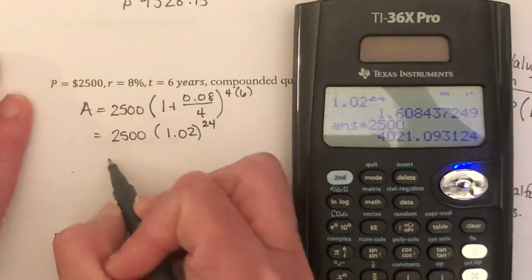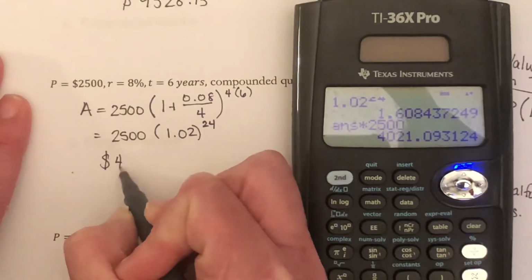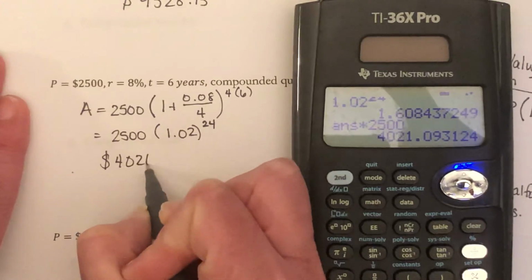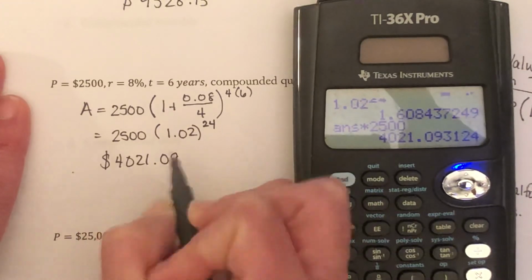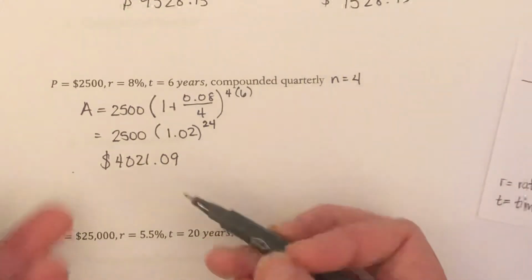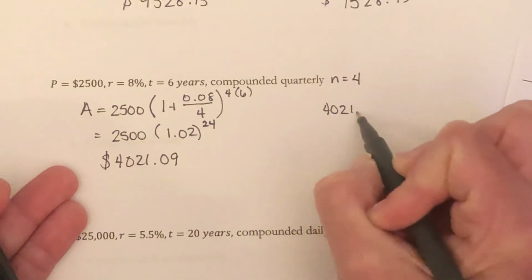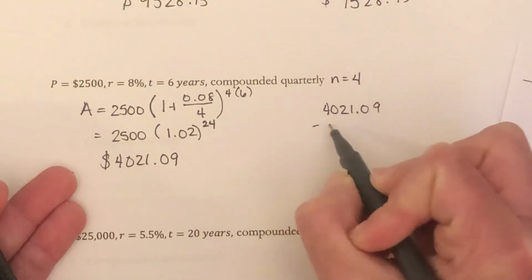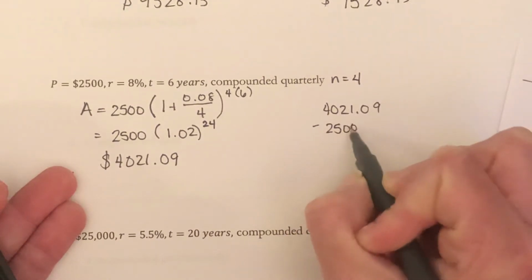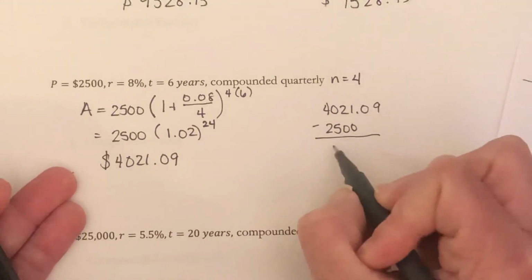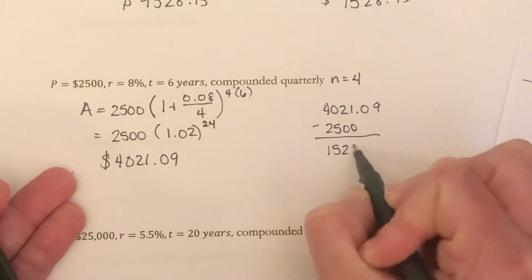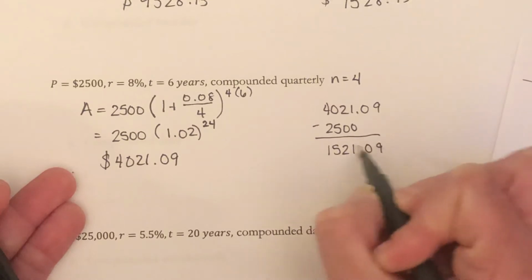So our answer to the first part is $4,021.09. For the second part, how much do we have in interest? We take the amount that we end up with and subtract off the principal, and you get $1,521.09 in interest.